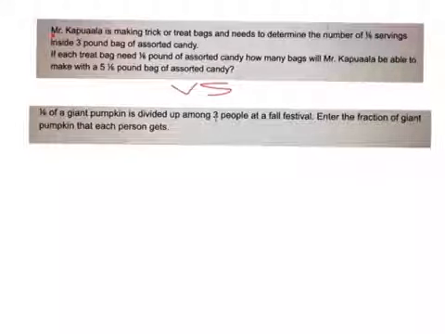There's two different ones and I'm going to read them to you. So, Mr. Kapawala is making trick-or-treat bags and needs to determine the number of 1/6 servings inside a 3-pound bag of assorted candy. Okay? If each treat bag needs 1/6 pound of assorted candy, how many bags will Mr. Kapawala be able to make with a 5 and 1/6 pound bag of assorted candy?